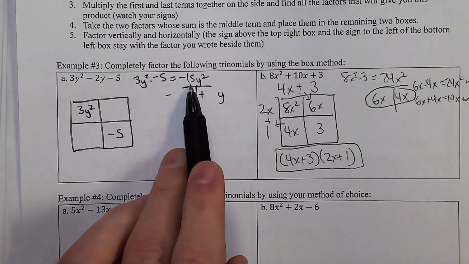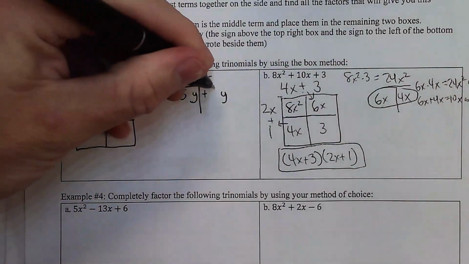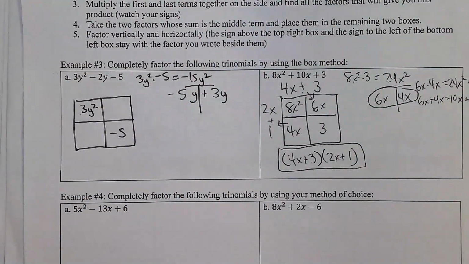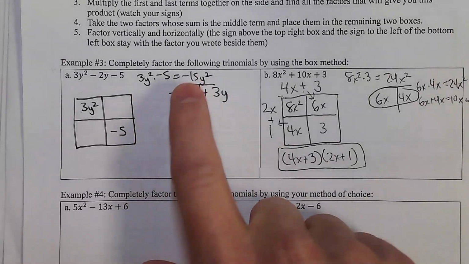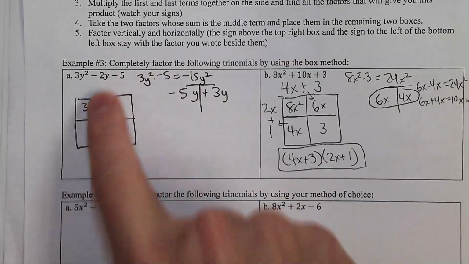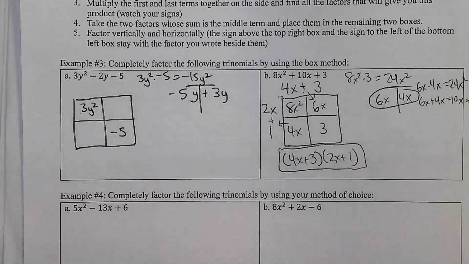What multiplies to negative 15 and adds to negative 2? Negative 5 and 3. So negative 5y times 3y is negative 15y squared. Negative 5y plus 3y is negative 2y. Okay? All right. Raphael, is this life-changing yet?